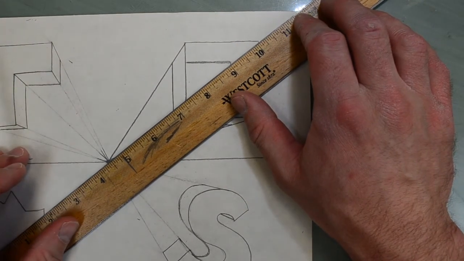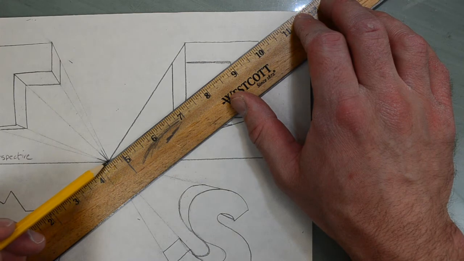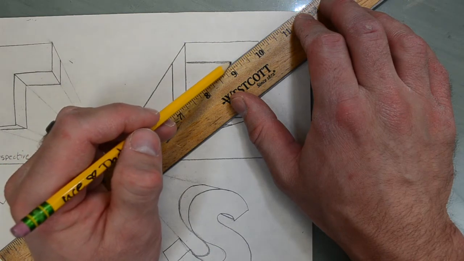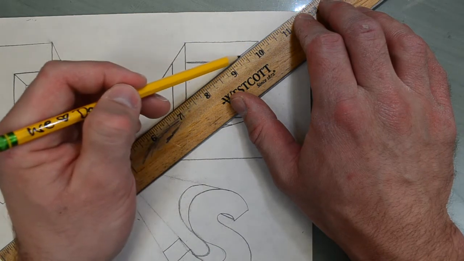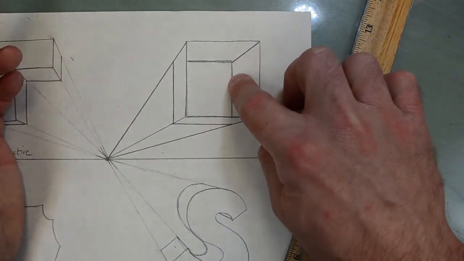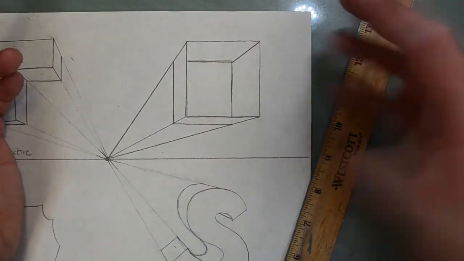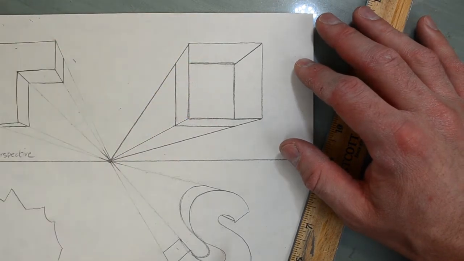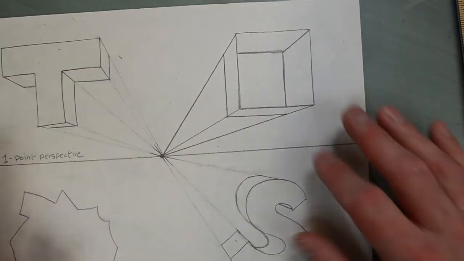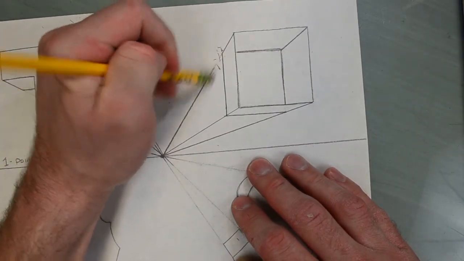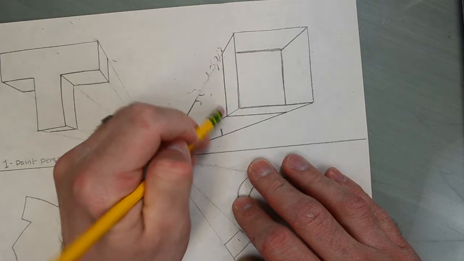So look, I'm lining up my ruler with the vanishing point and with this corner, and it also happens to go straight through where those two lines met. Now I could have done that line first before I did those two lines. It doesn't really matter, as long as they all meet up together. They should all meet up together right there. Okay? And so now I can erase these lines right here.